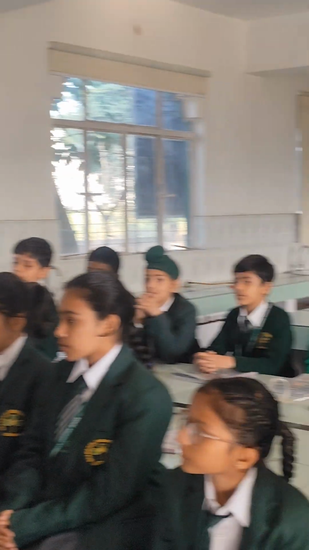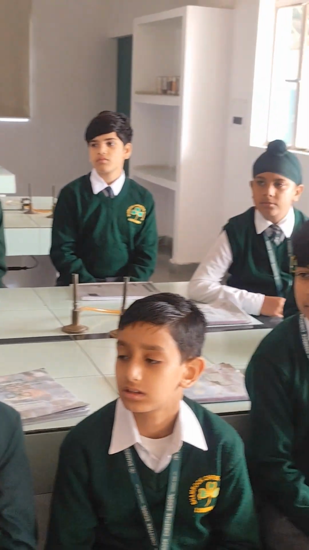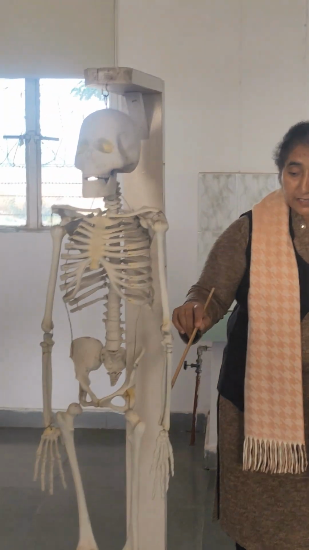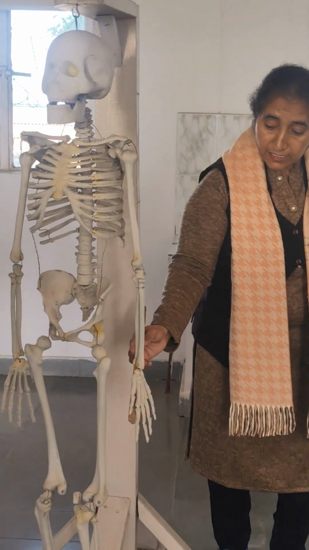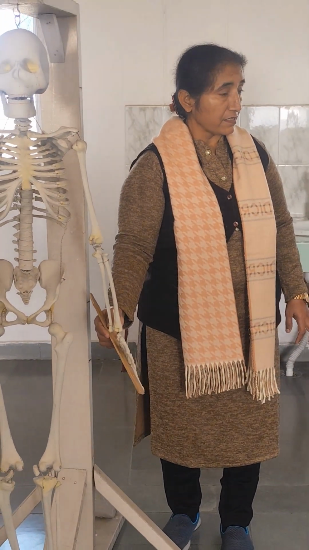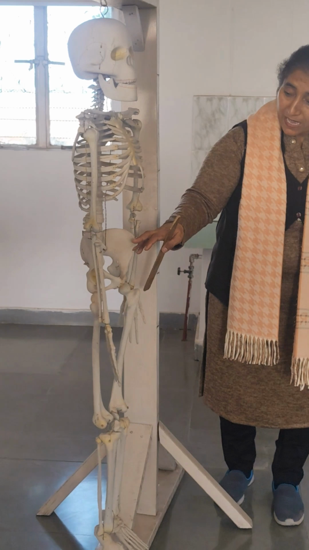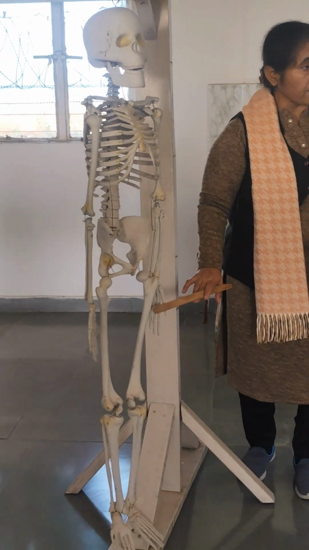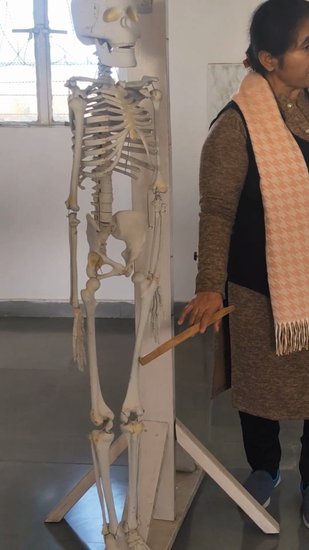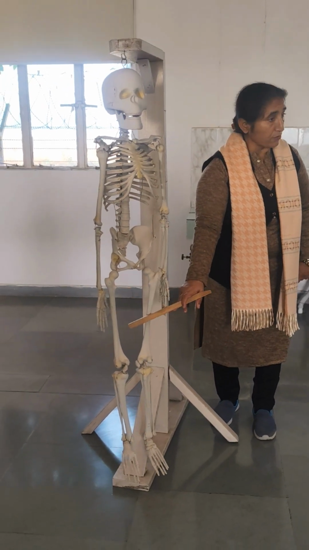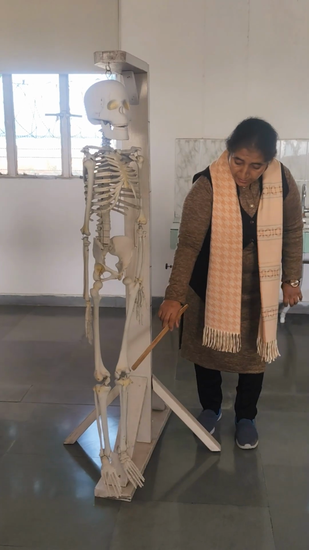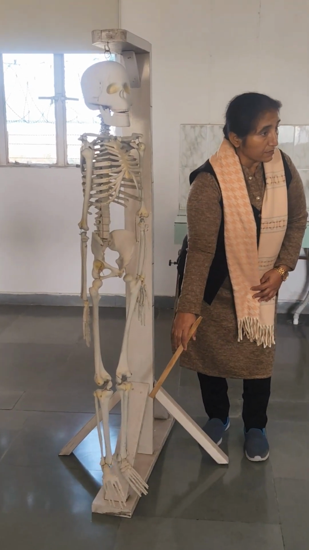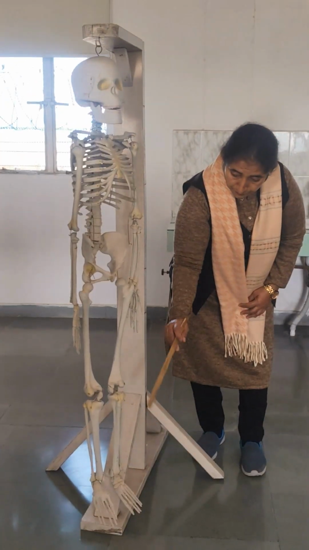Okay? Next we have the upper limb. This is the humerus, clear? And these are the radius and ulna. These are the bones of the hands. Okay? Next, this is the pelvic region. And this is the largest bone in our body. Which is the largest bone? Femur. And it is also called the thigh bone. Clear? Next, this is the knee joint. Then we have tibia and fibula. Clear? Two bones are there in the lower leg.